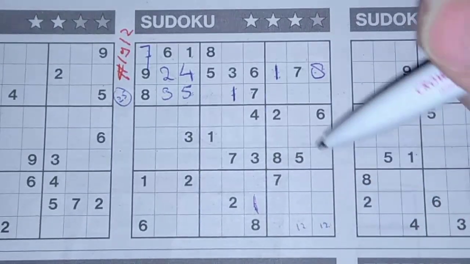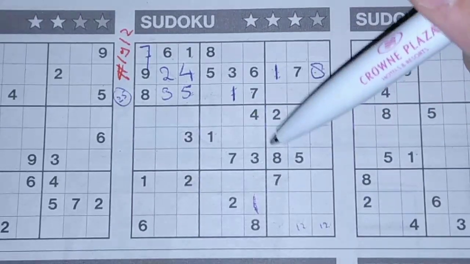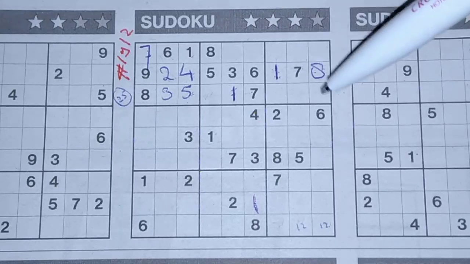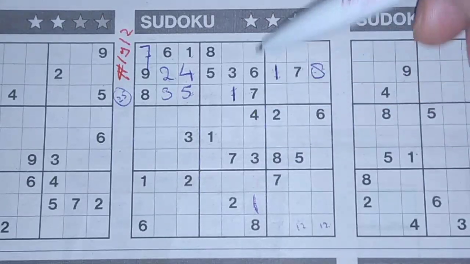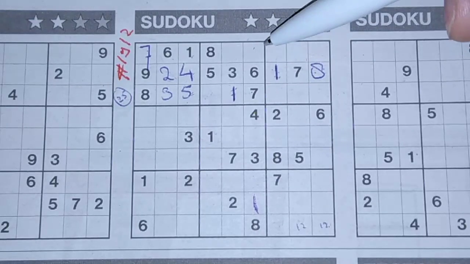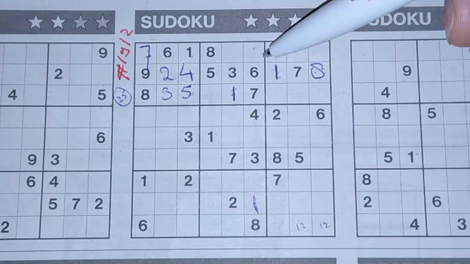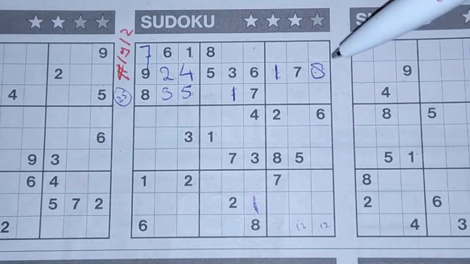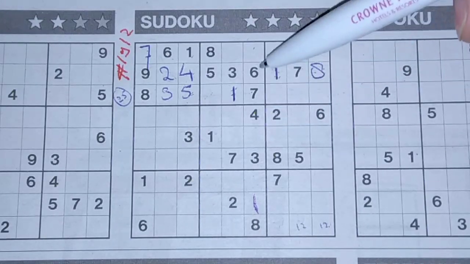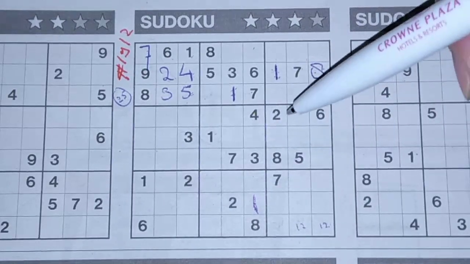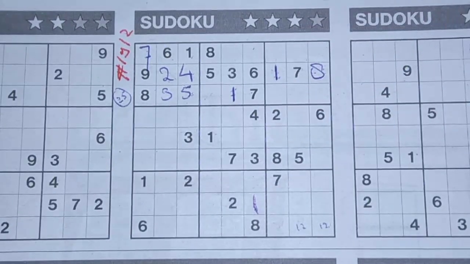Let me mark those for you. 1, 2, 3, 9, 2, 5, 9. All right.